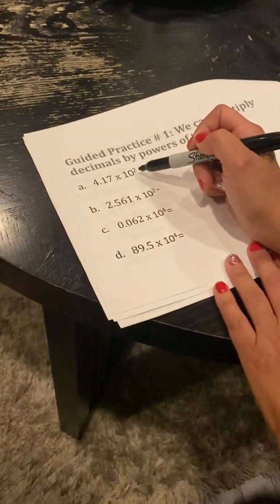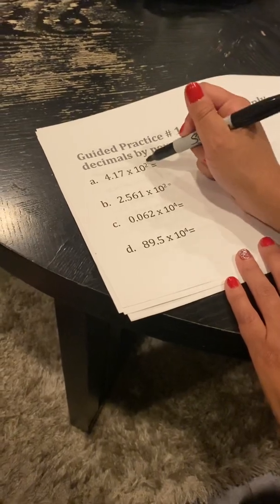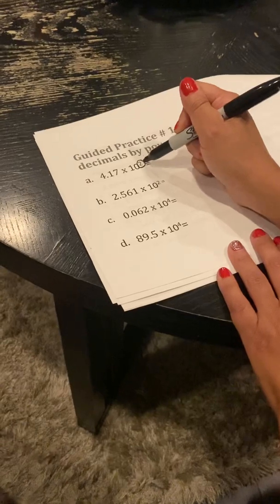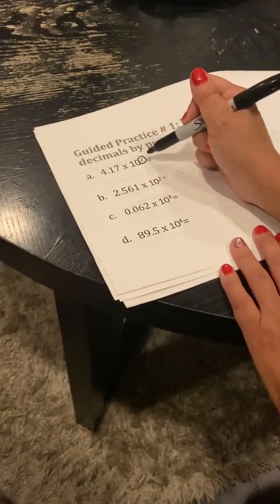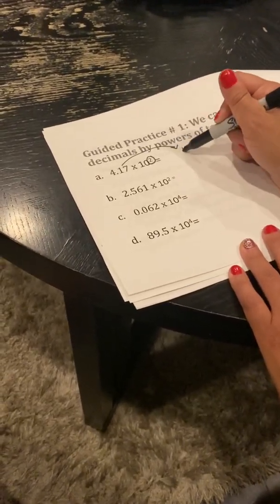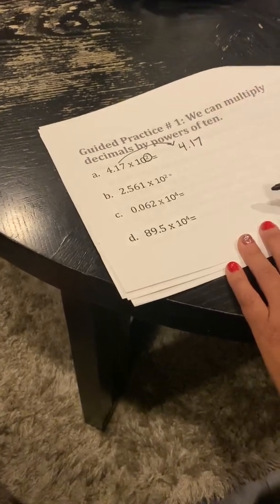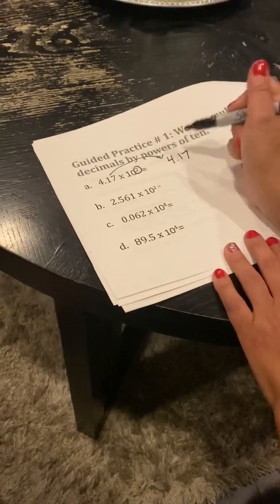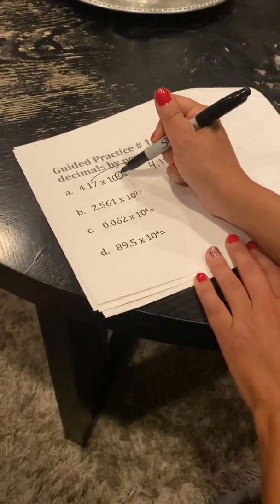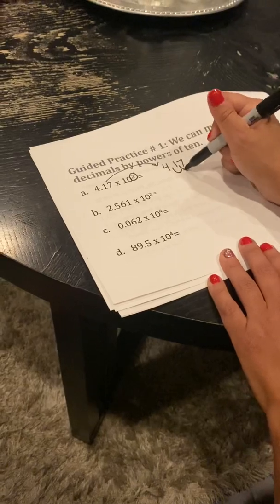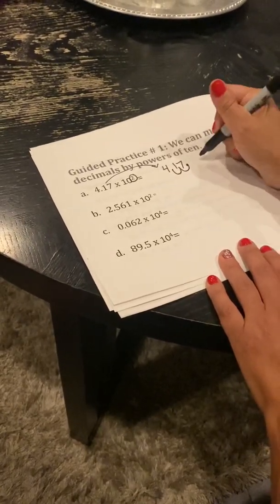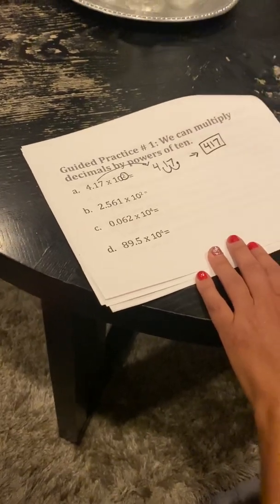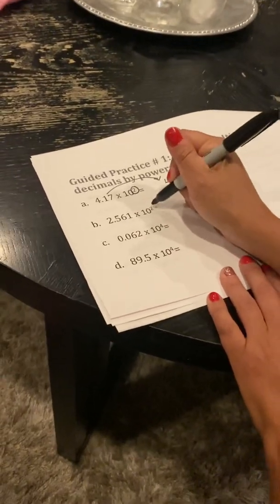Now this may look complicated, but it's actually easier because all you have to do is look at the exponent, and the exponent is going to tell you how many times you're moving the decimal point to the right. Okay, so I'm going to rewrite my number 4 17/100. And if I have 10 to the second power, that means that I have 2 groups of 10. I need to move my decimal point 2 times to the right. So I'm going 1, 2, and stopping here. So when I rewrite it, my answer is going to be 417.